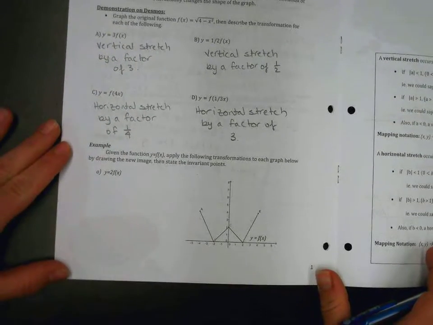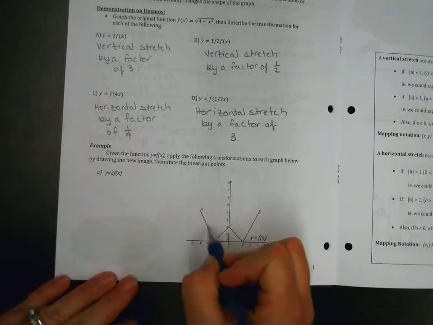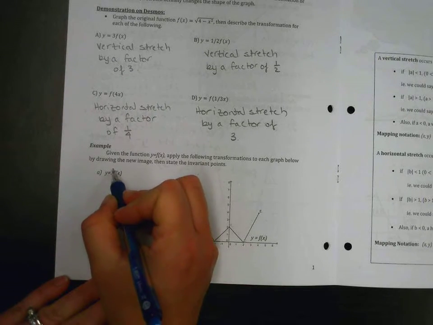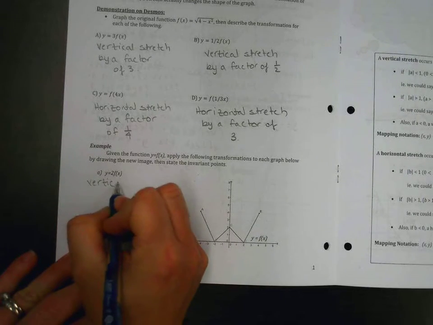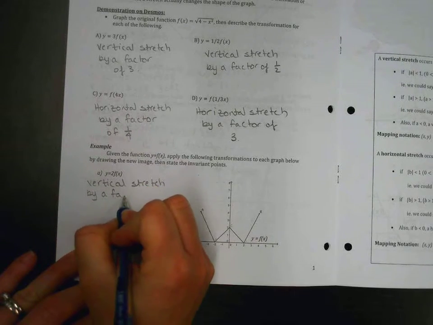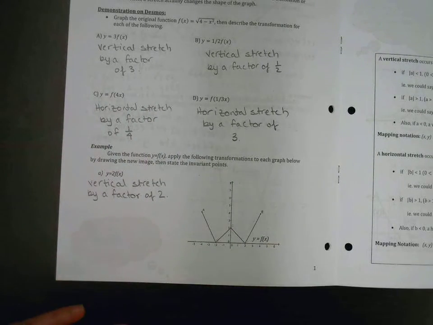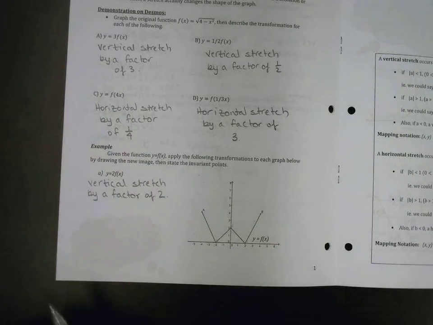Given this example, given the function y equals f of x, apply the following transformations to each graph by drawing the new image, then state the invariant points. So if this is my original function y equals f of x, and I'm multiplying it by a vertical stretch factor of 2, then that's exactly what's going to affect my y values of each of those points on my graph.